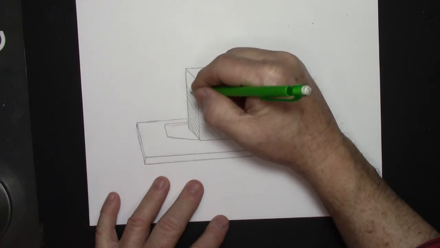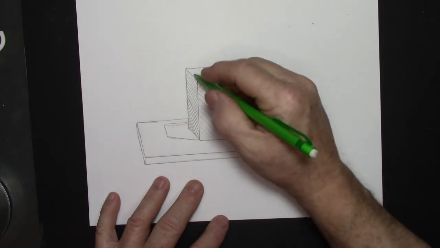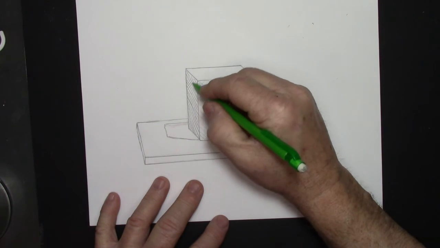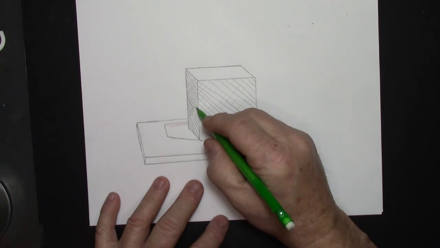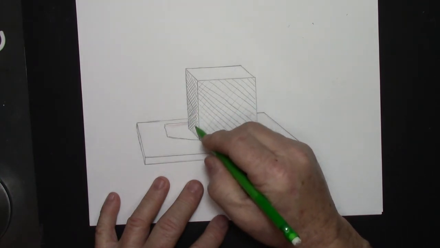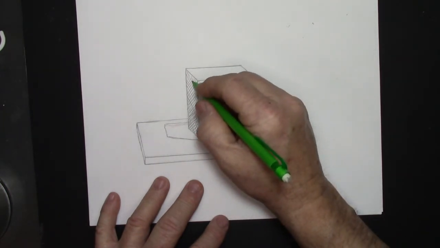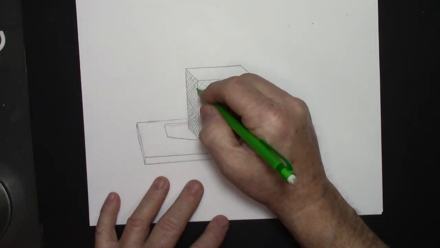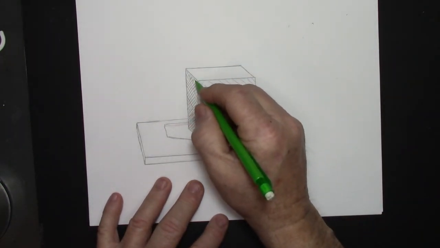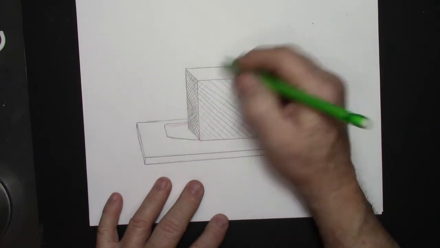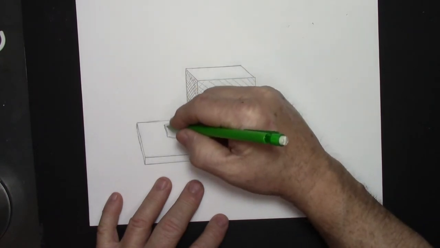Now we could shade this. We could use just flat shading and just fill that in and get it as dark as we need to. But I like using the hatch lines, especially on a project like this, because when you do flat shading, it's a little bit hard to control, and a lot of times that only works well if you can blend it. So I like hatching on projects like this, illustrations that is.